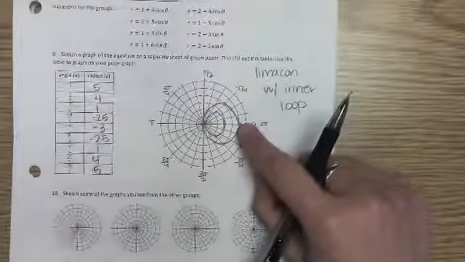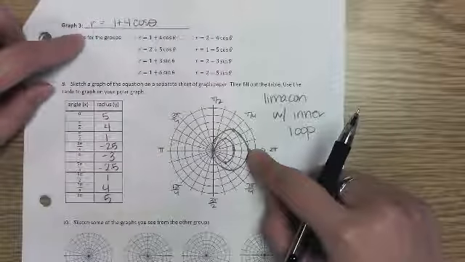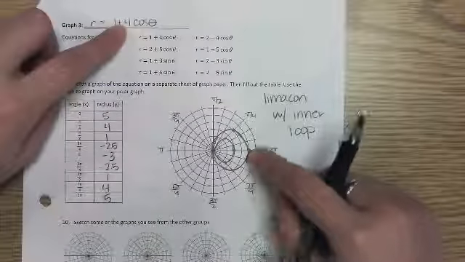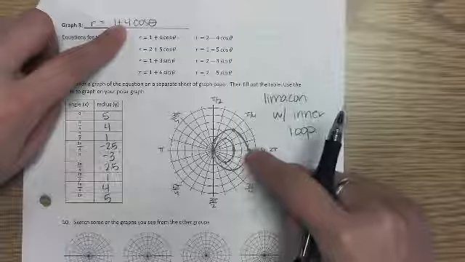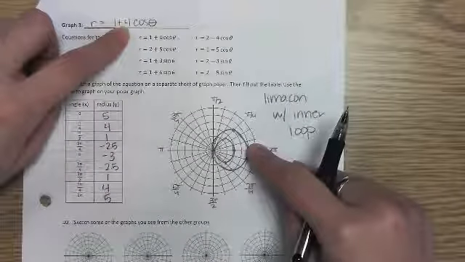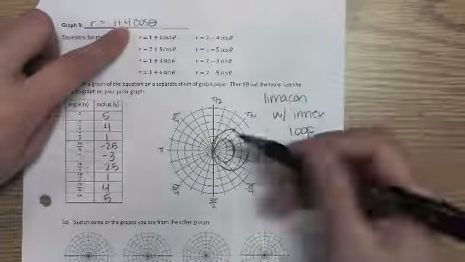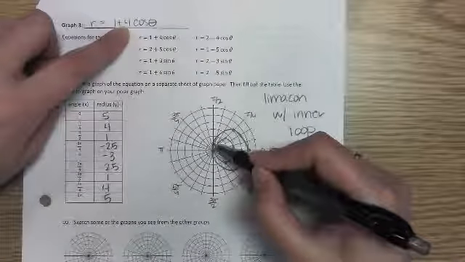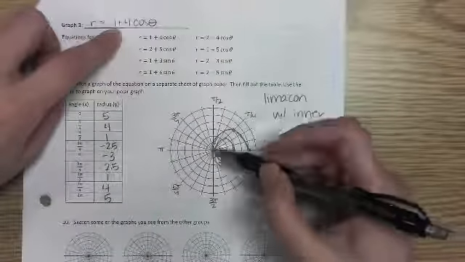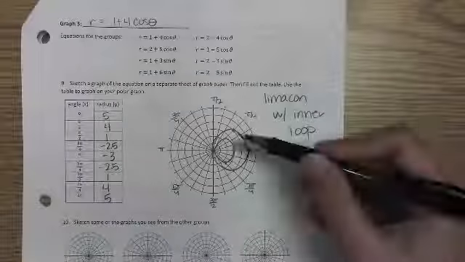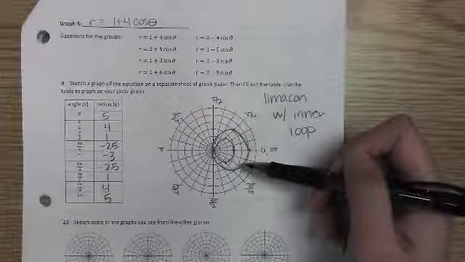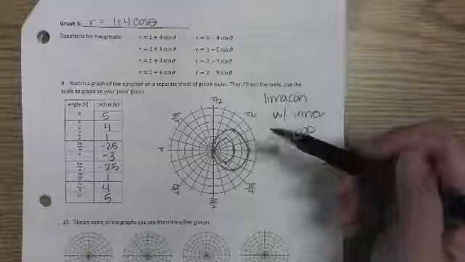So I think at this point we can safely say that the 1 plus 4 making 5 is what determines how far out it goes, because that's the amplitude plus the vertical shift. And I think it's safe to say that this 1 has to do with the vertical shift because it's been that way every time. So now we want to compare and see what the inner loop comes from.